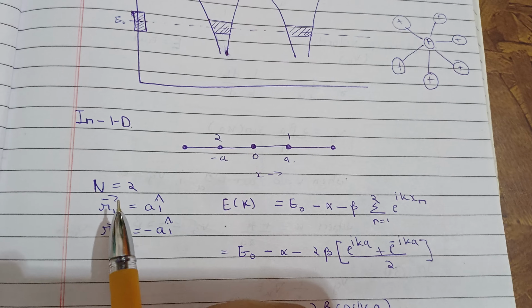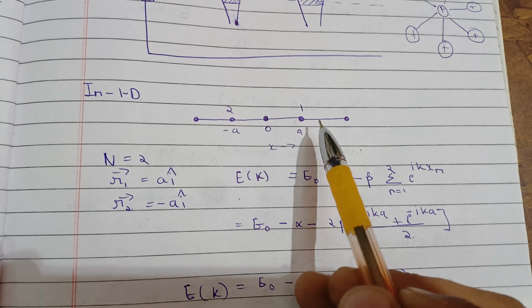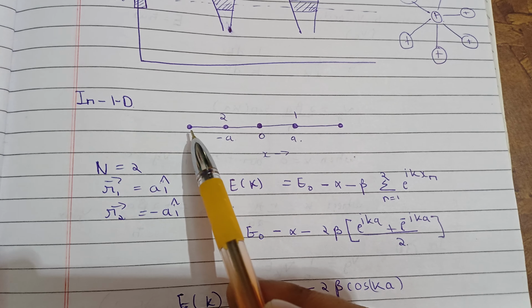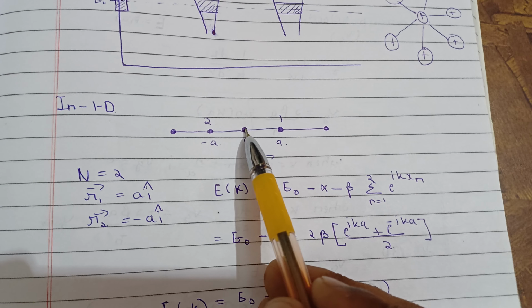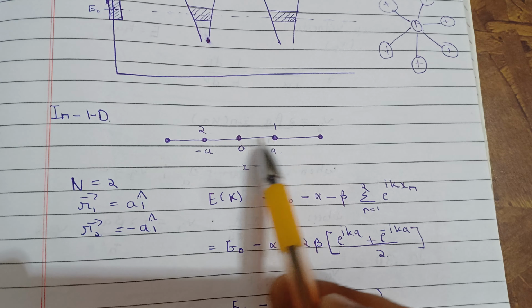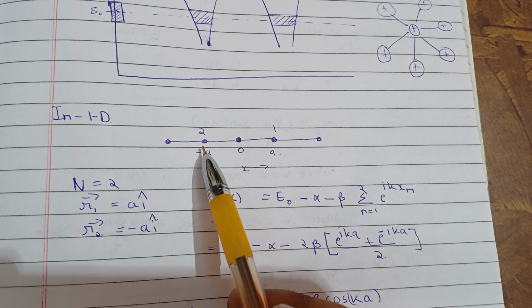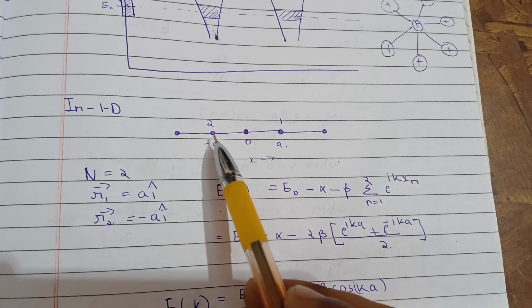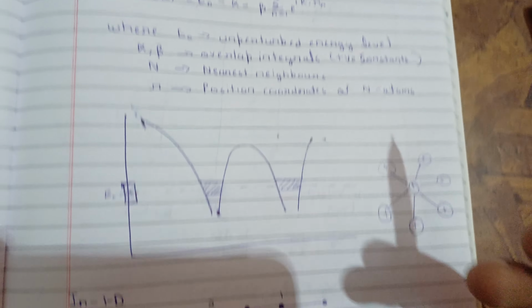So let's first see the 1D case. Let's say we have these atoms in one dimension. So 1, 2, 3, 4, these are the atoms. Let's consider this one. It has two atoms interacting, this one and this one. The position vector of this will be a i cap. For this it will be minus a i cap, and there n equals 2. So we will substitute these values in this equation.